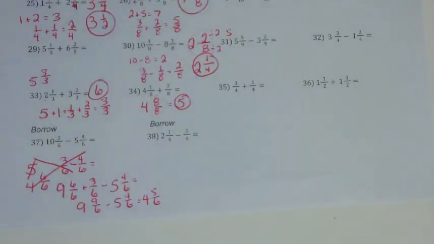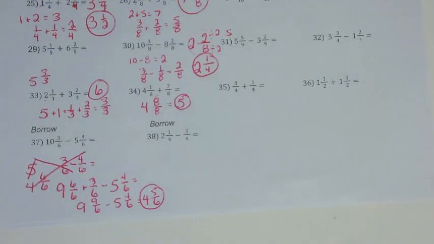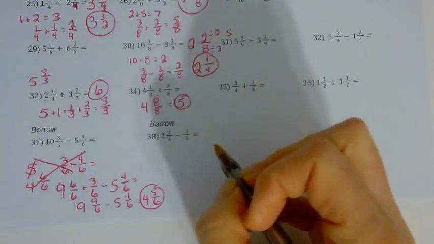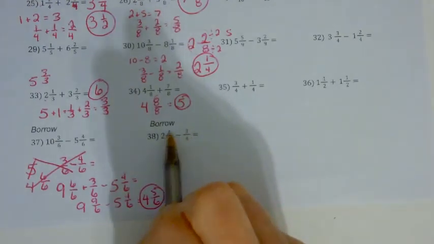I think I'm going to try to explain this one a little bit better. Okay, so let's try this one. Okay, so we have 2 and 1/4 minus 1 and 3/4. Well, this is 1/4 minus 3/4. So we don't have enough quarters. We have 1, take away 3, that's not enough. So we need to borrow from the 2.